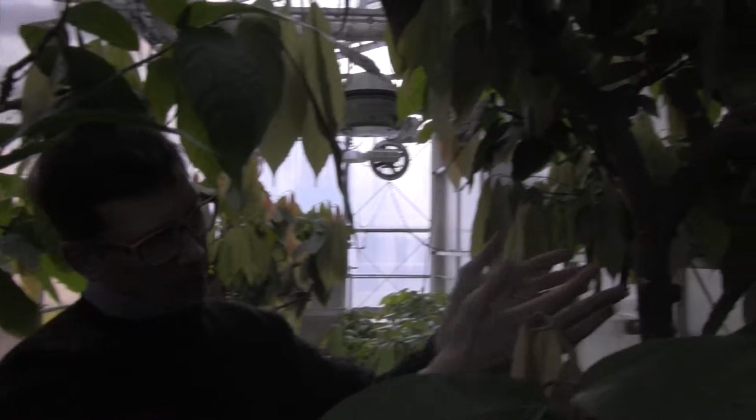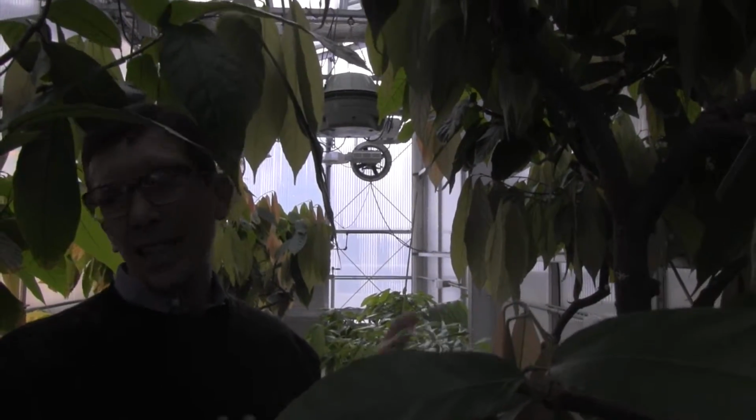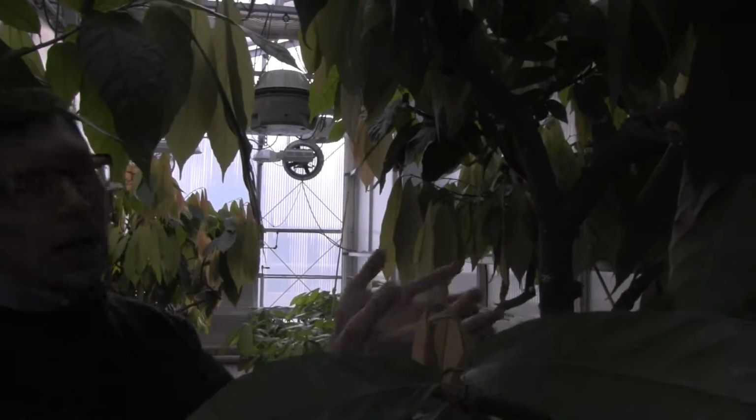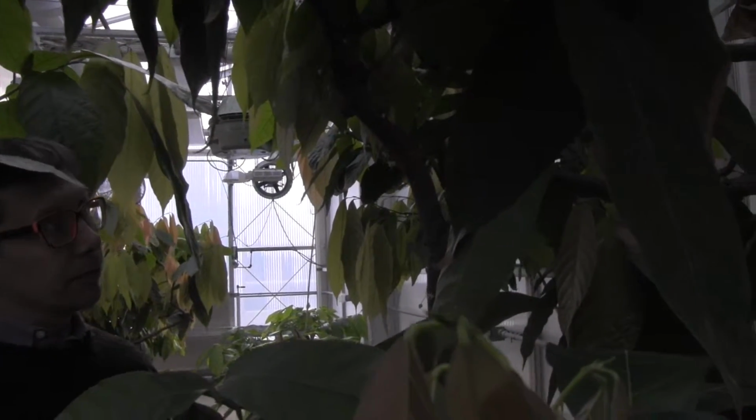The fruits, which are basically a pod, a little bit smaller than a football. Each variety has a different size. But they grow directly from the trunk. They have lots of different colors depending on the genotypes. There's quite a large variety of them.